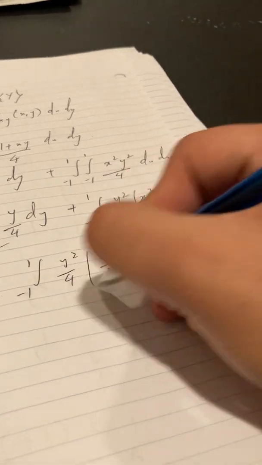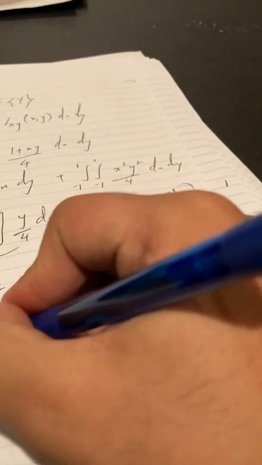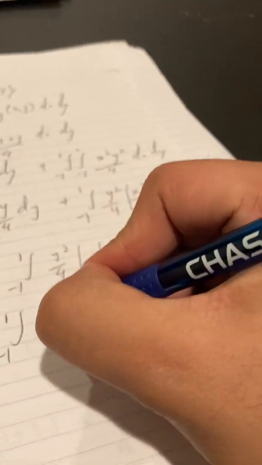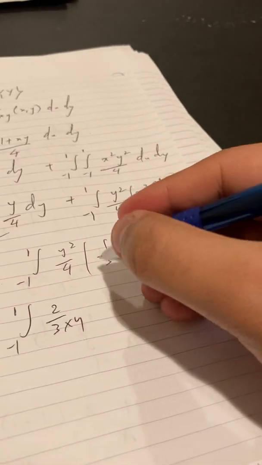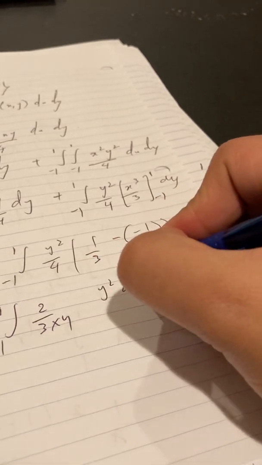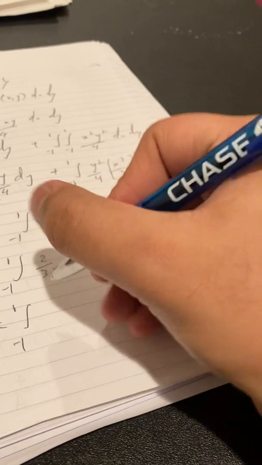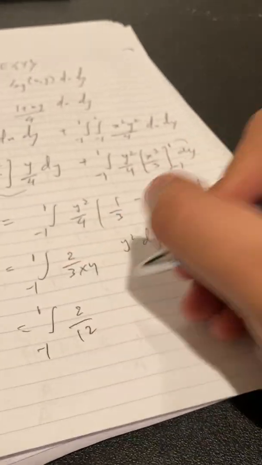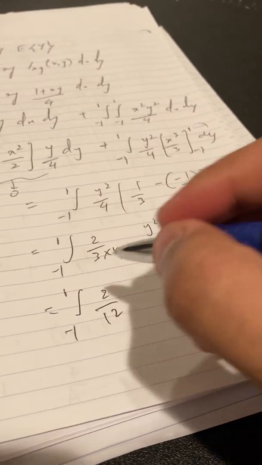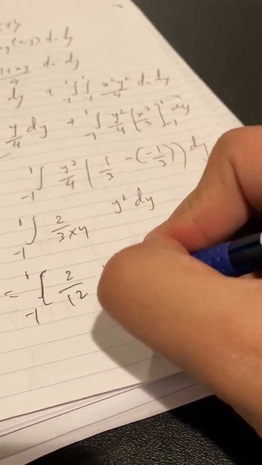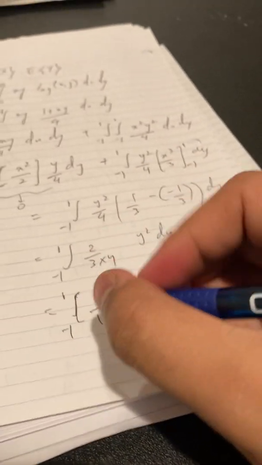Yeah, so this is dy. This becomes equal to the integral from -1 to 1 of 2 by 3 into 4, the denominator, y square dy. So this becomes equal to the integral from -1 to 1 of 2 by 12, y square is y cube by 3. So let us substitute y cube by 3 between the limits -1 and 1.